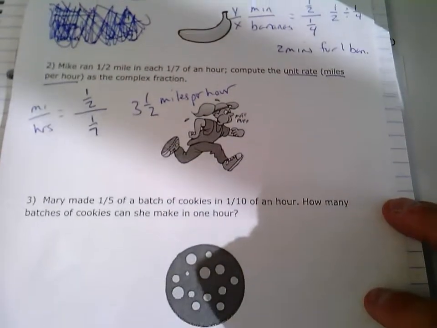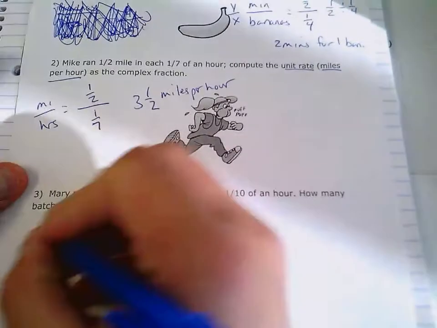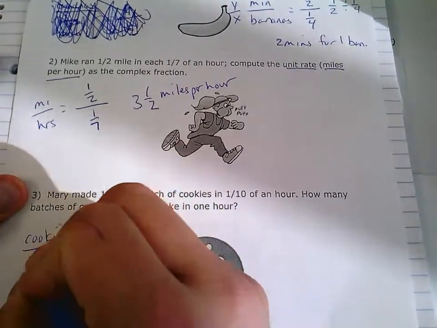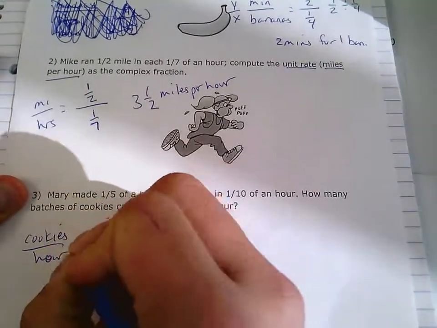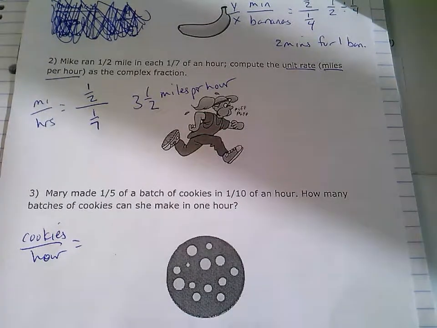So this next one: Mary made 1/5 of a batch of cookies in 1/10 of an hour. How many batches can she make in 1 hour? So we want cookies per hour. And what I would like you to do on this one is actually hit pause and give it a shot. Give this one a try on your own, see if you can figure it out. And then once you unpause, I'll have the answer there so you can check on your own. All right, so go ahead and hit pause now.